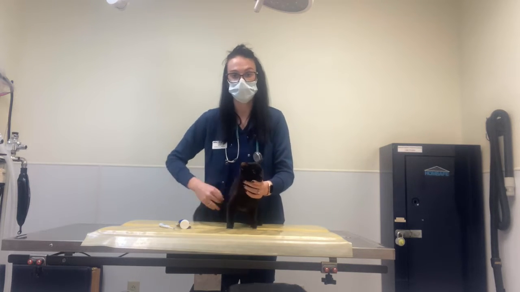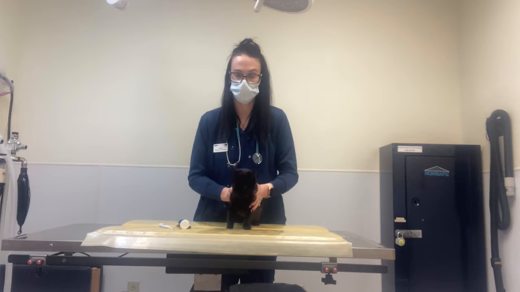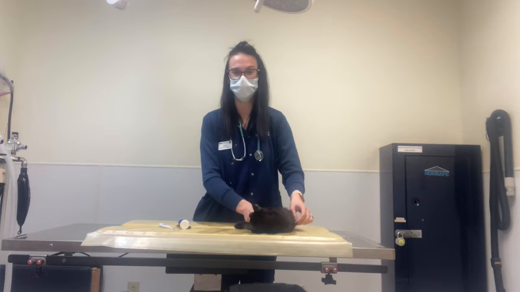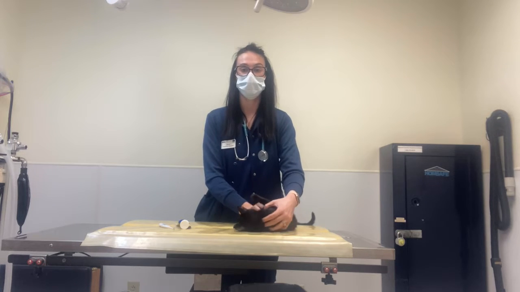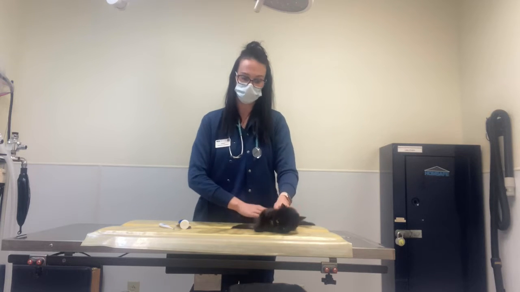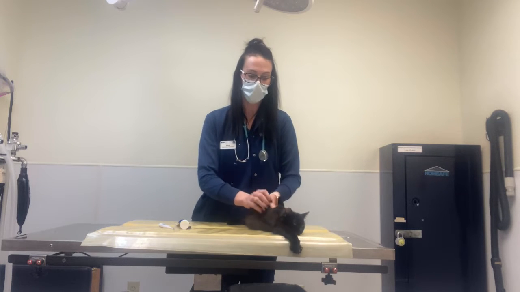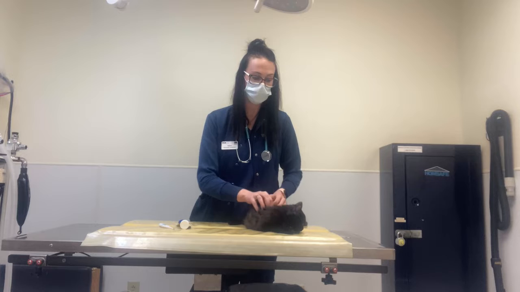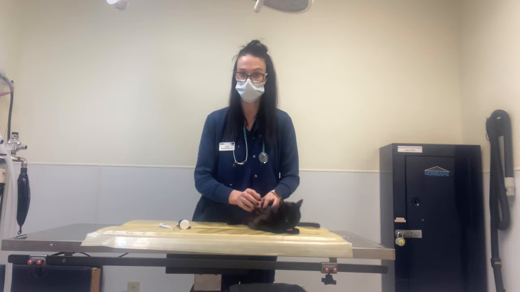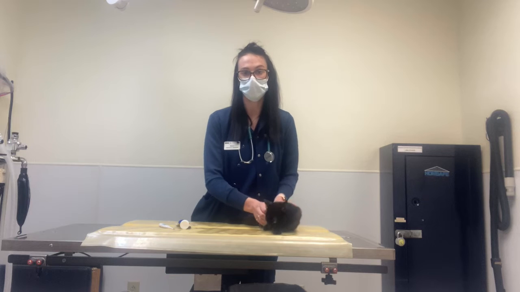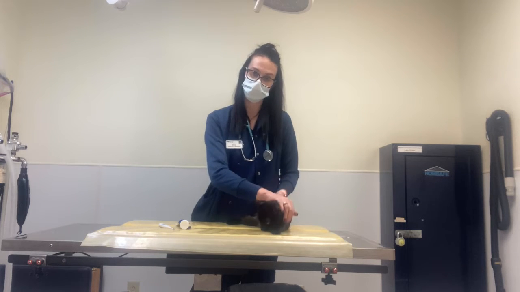To assign an ASA score, it depends on the animal. If it's a normal healthy animal with no underlying conditions, they get a score of 1. They don't really have a lot of risk. An ASA 2 has some underlying condition, whether a mild medical issue, or they're obese or too skinny.